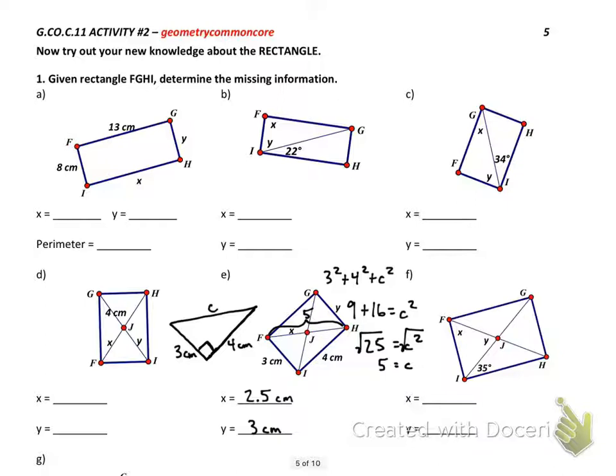Okay, so at this point you have a little over 10 minutes. This is the only one that requires the Pythagorean theorem. The rest of them you can do with just other methods that you're more comfortable with. So try this, and I've got an answer key at the front for anyone who wants to check their work along the way.